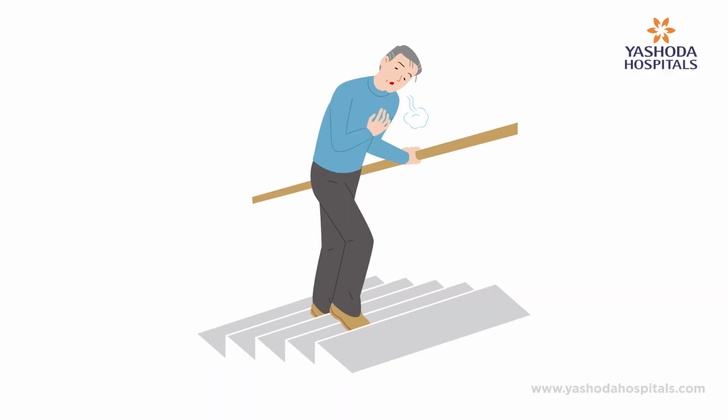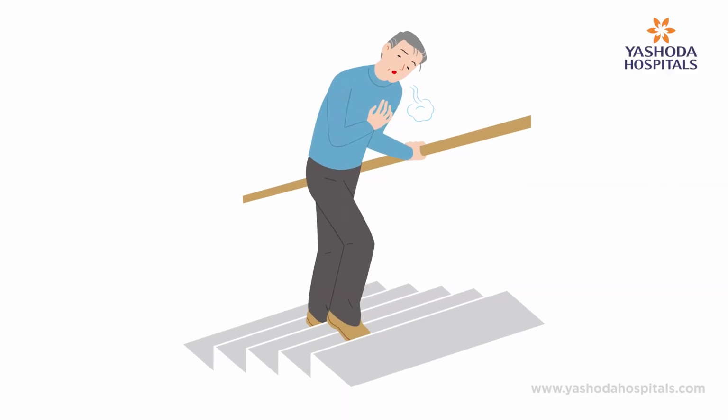Most of the time ASD remains asymptomatic in childhood unless it is very large. In other cases, most of the time it will present with symptoms after the second decade. Most of the time patients will be in the 30s or 40s, and the most common symptom will be breathlessness on exertion. While walking, patient will feel breathless.